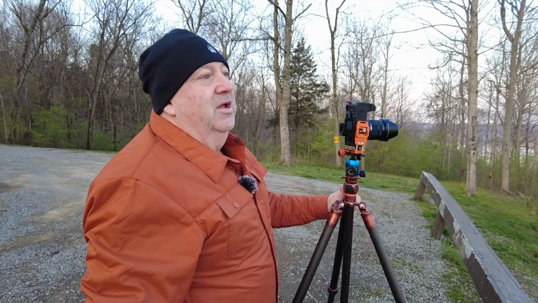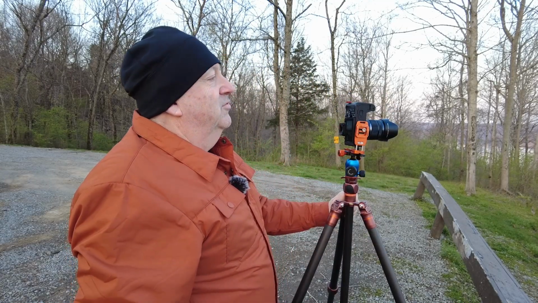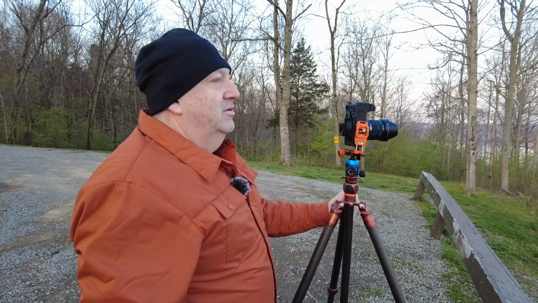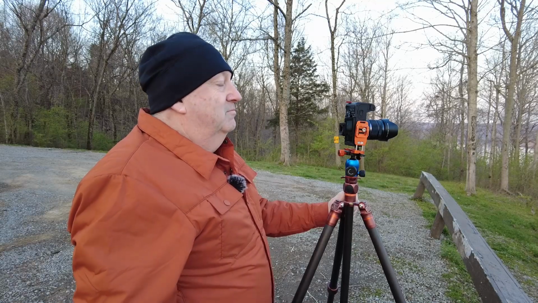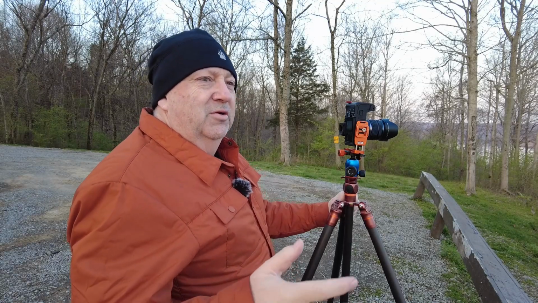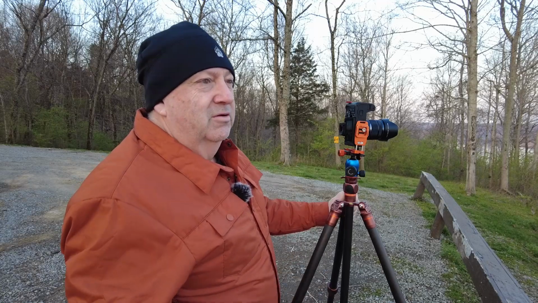Now, if you're wondering, I am not using the ND filters here, the built-in gradual ND. I don't know why. I just never have done it when I've done these kinds of things. I'm going to try it without it here today, at least.